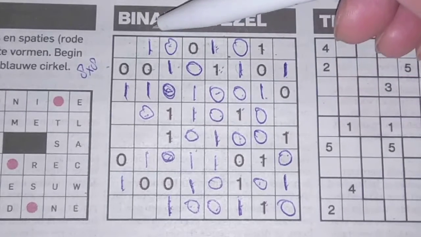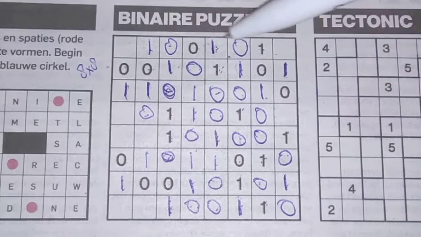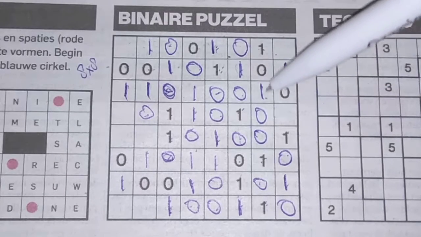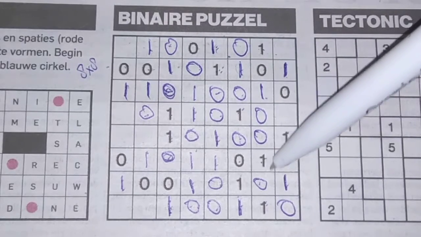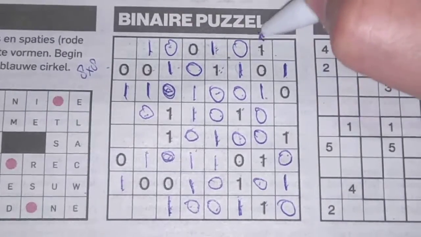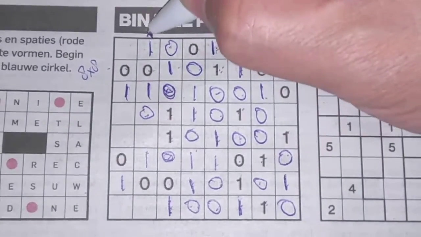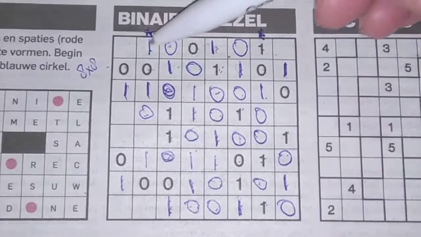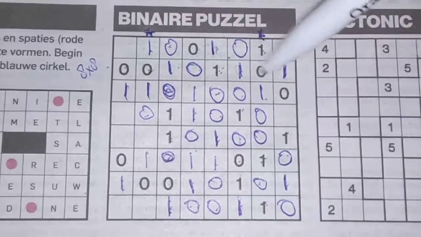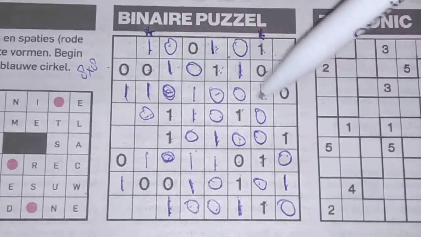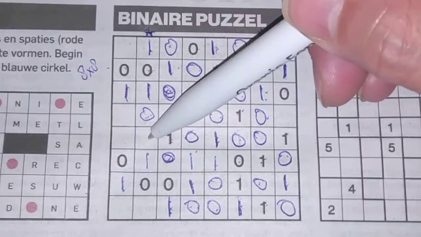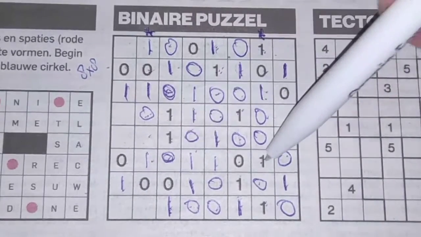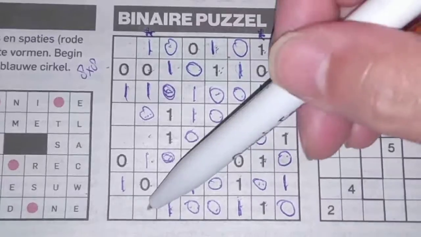Okay, how about 1, 1. Yes, this column and the second column. Let's compare: 1, 1, 1, 1, empty box, 1, 1, empty box.